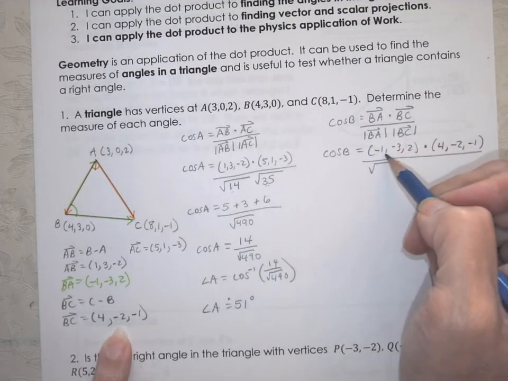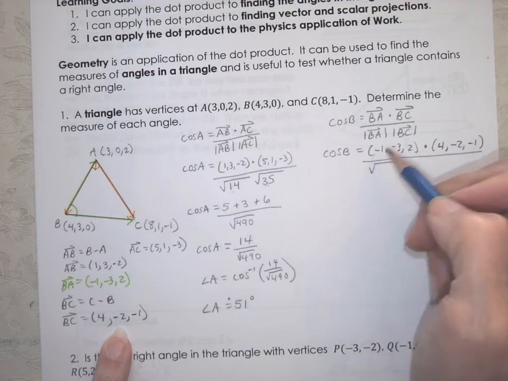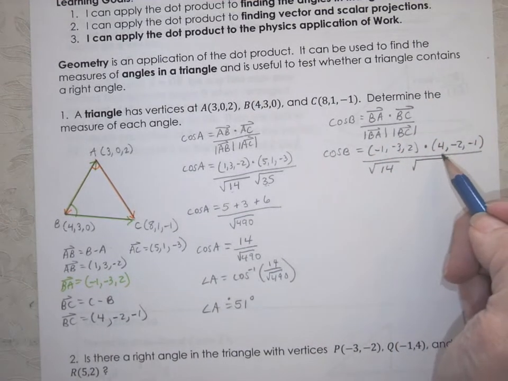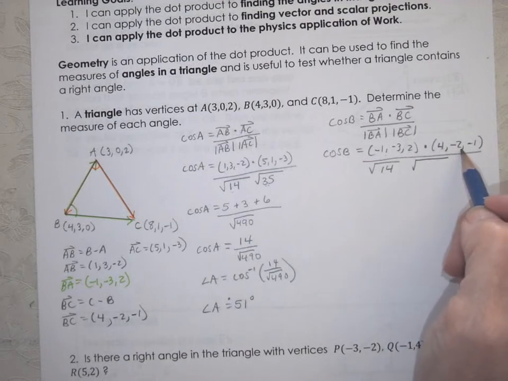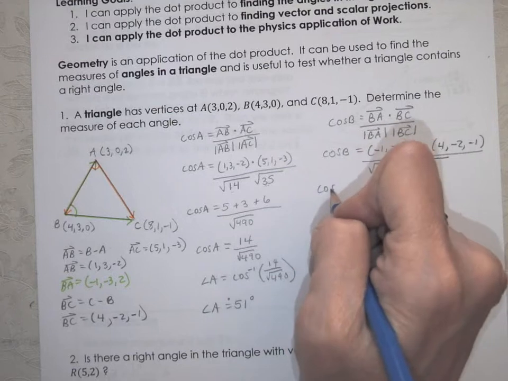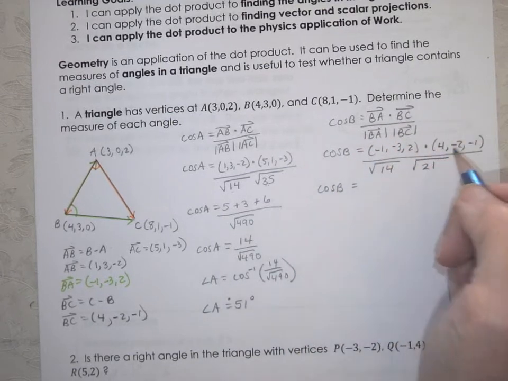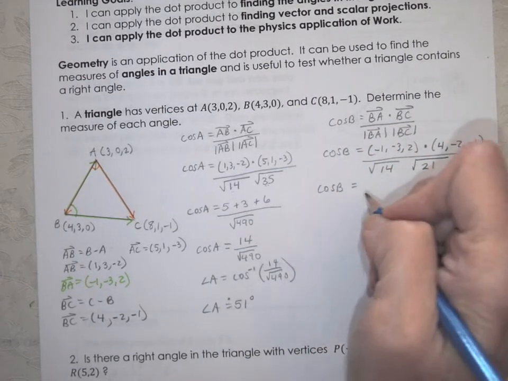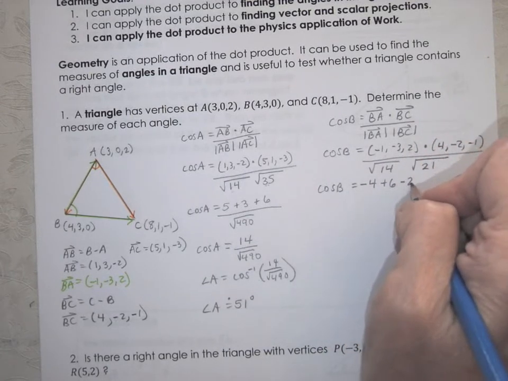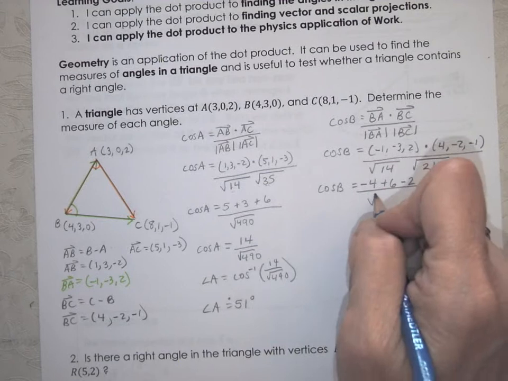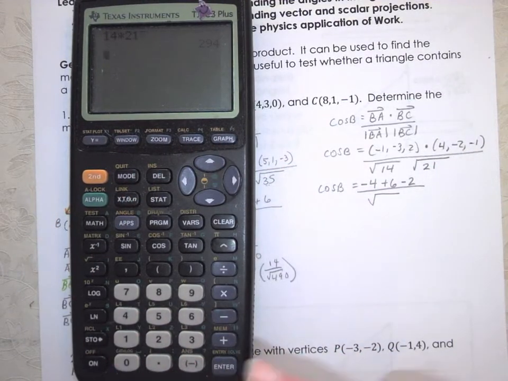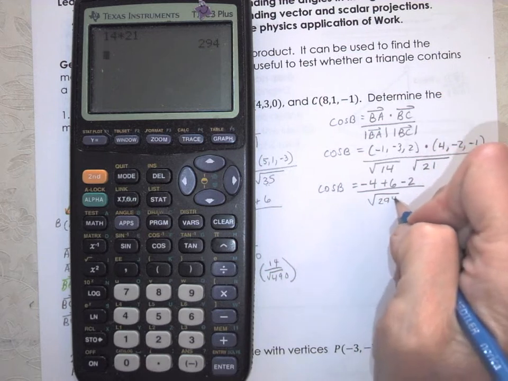So the magnitude of vector BA is the square root of 14, and the magnitude of vector BC is going to be 16 plus 4 is 20, plus 1, the square root of 21. So the cosine of angle B is going to be, dot product is multiply and add, -4 plus 6 minus 2 over the square root of 14 times 21, 294.